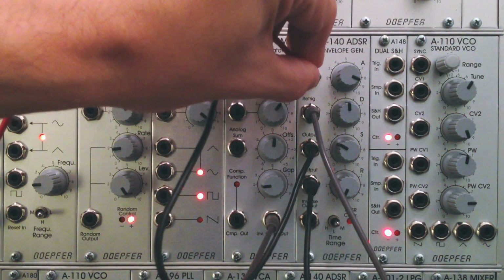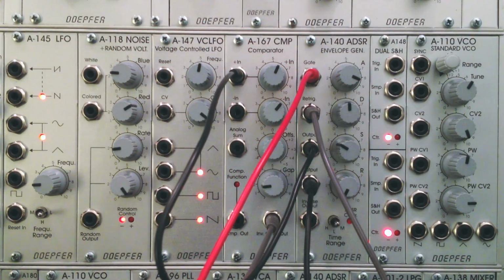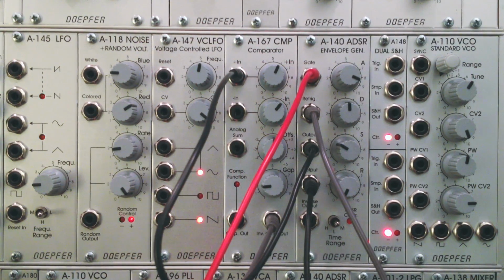So I'm patching into the gate. There we go. And now I'm going to press a key on my keyboard. And you should see a representation of this here in a moment on the LED on the A140. So there we go. There's our light.